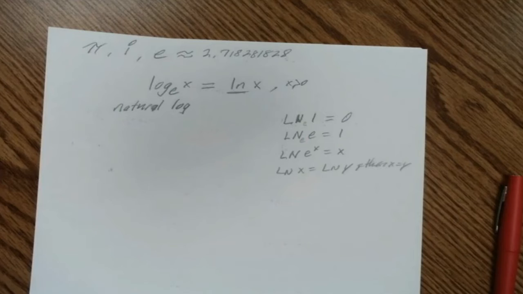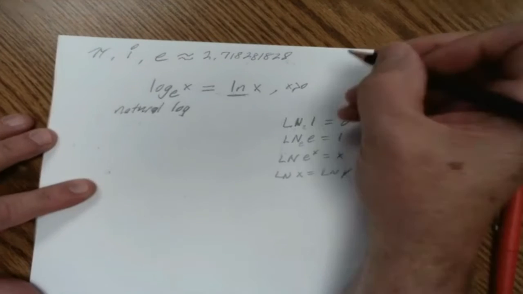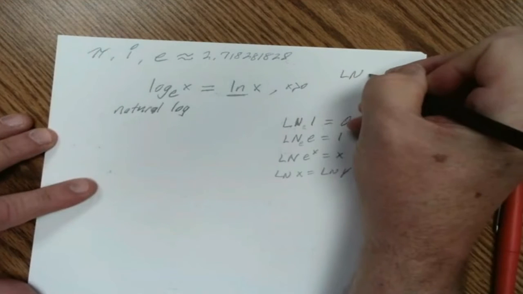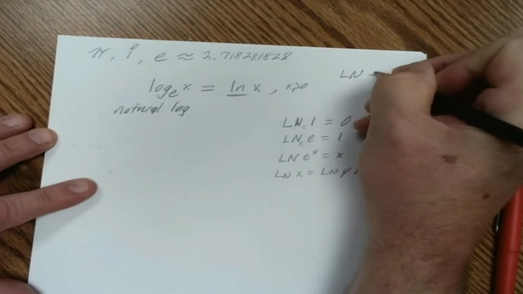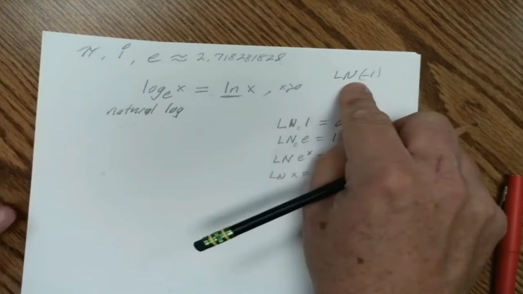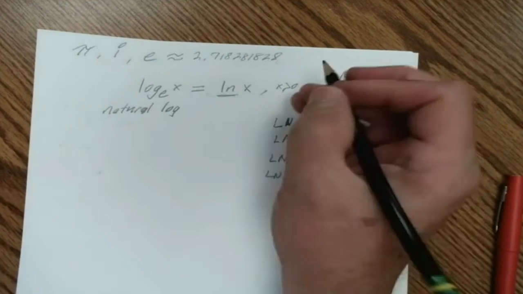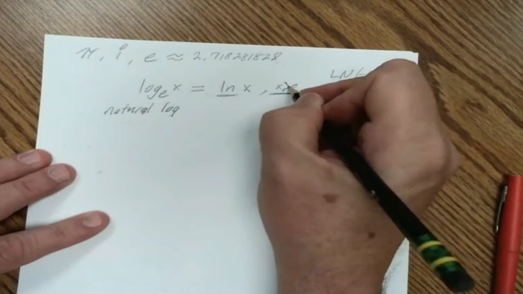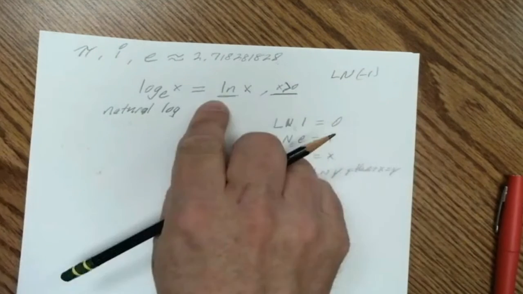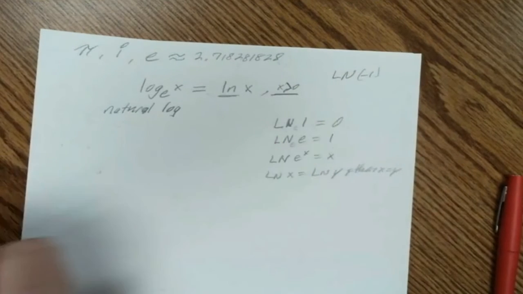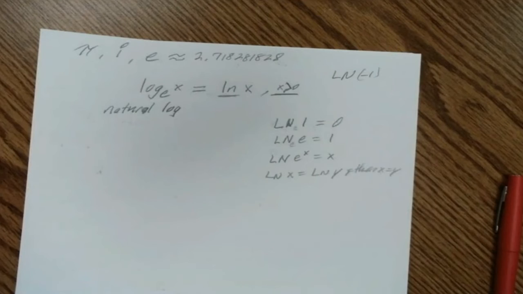All right. So, by the way, on the calculator, if you do ln of -1, and I put that in parentheses, that'll give you an error because we had this little caveat here. X has to be greater than 0. Has to be greater than 0 for logs.